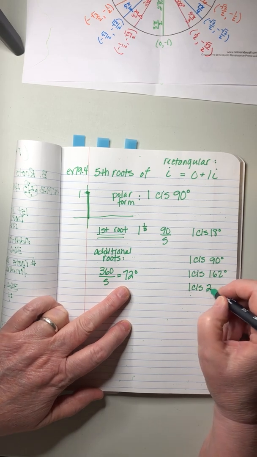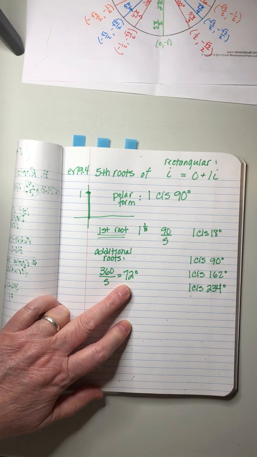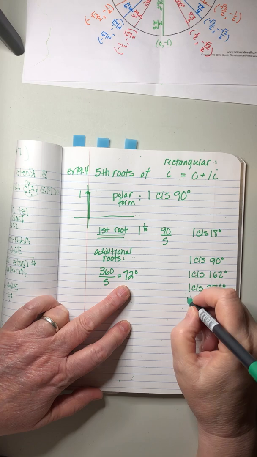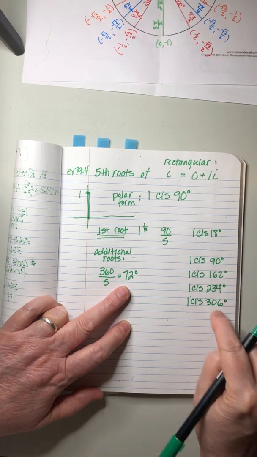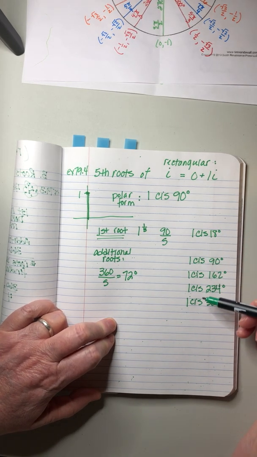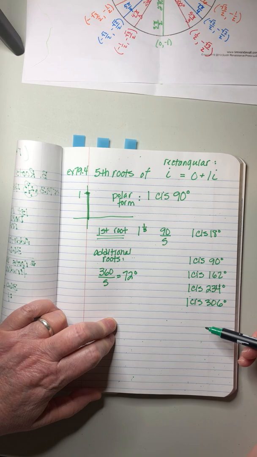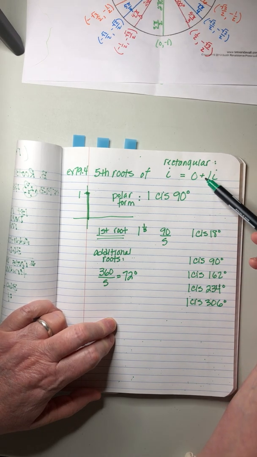No, 234. And one more time, it will be 306. It's not an O, it's a 0. Okay, so these are the fifth roots of this original complex number.